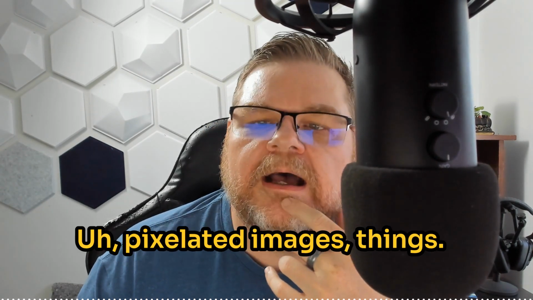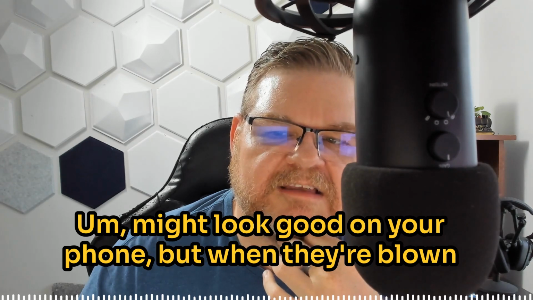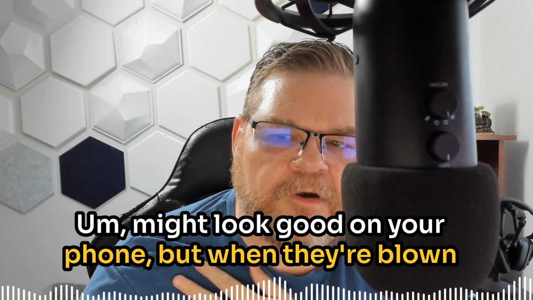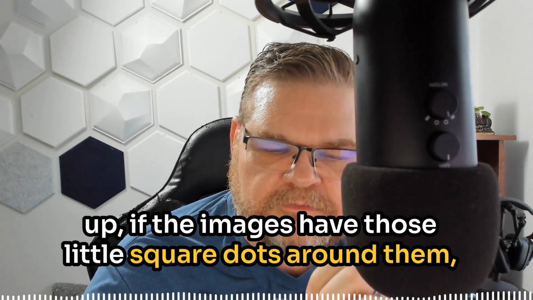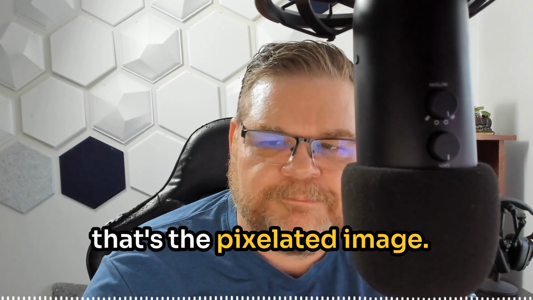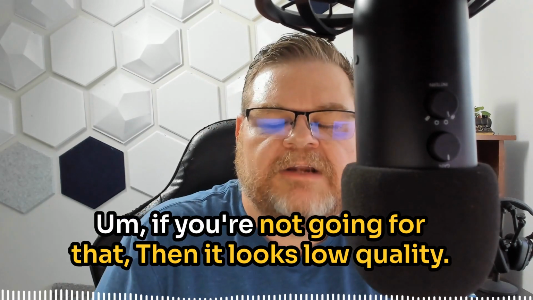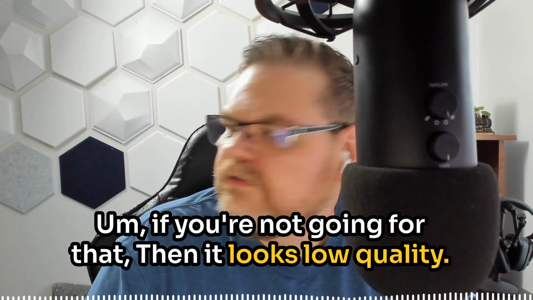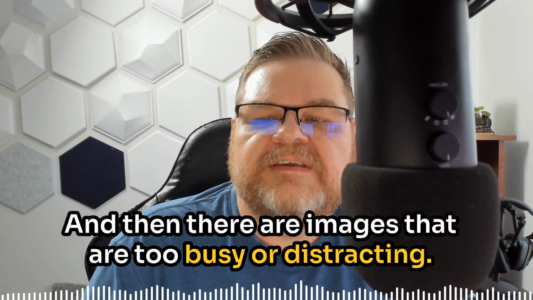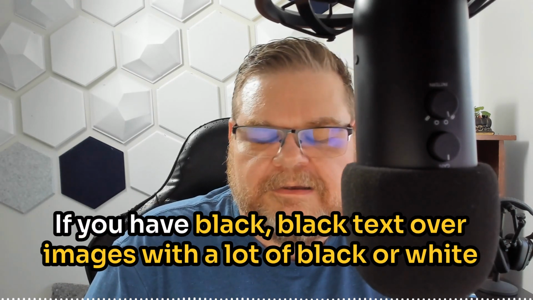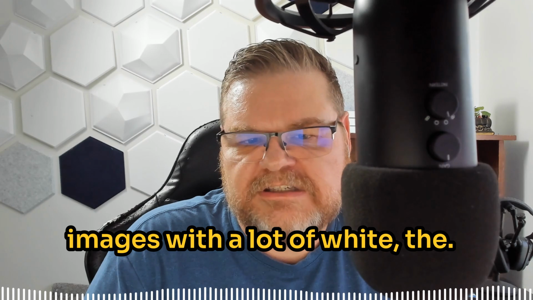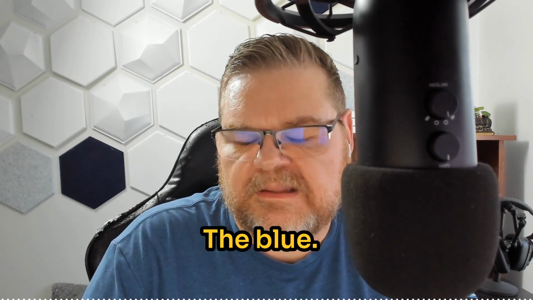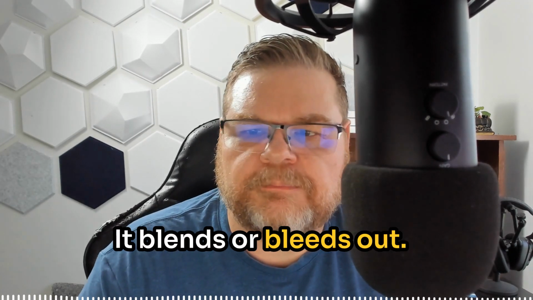Pixelated images, things might look good on your phone, but when they're blown up, if the images have those square dots around them, that's the pixelated image. If you're not going for that, then it looks low quality. And then there are images that are too busy or distracting. If you have black text over images with a lot of black, or white images with a lot of white, it blends or bleeds out.